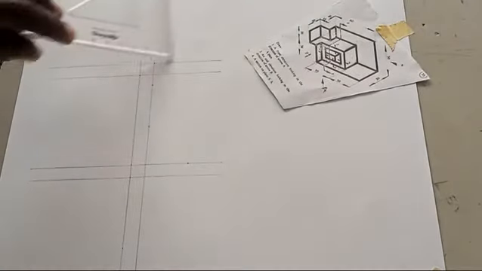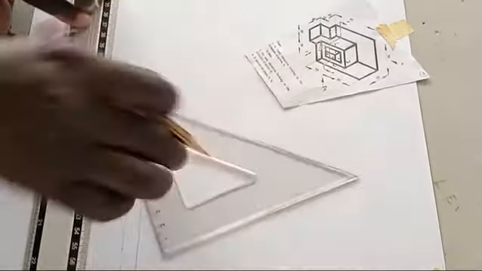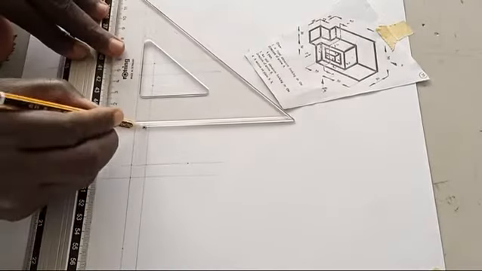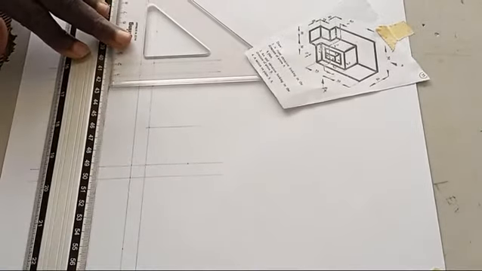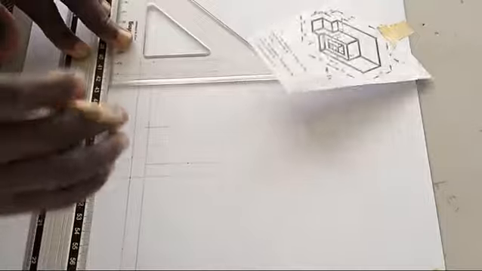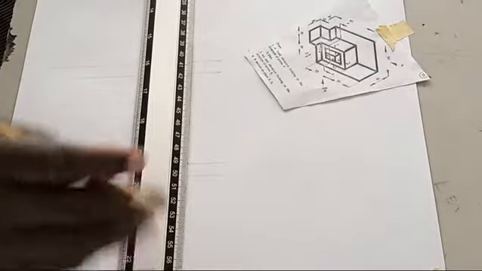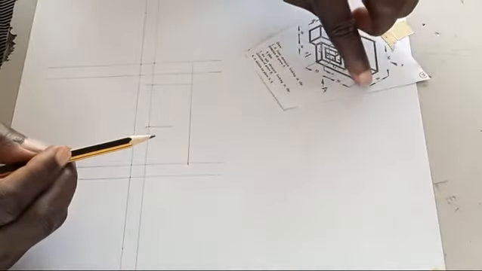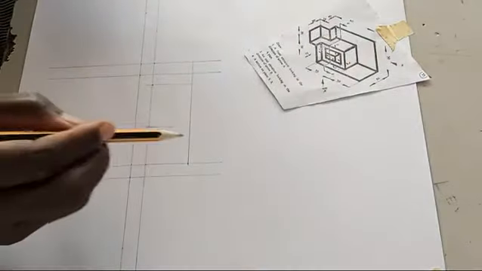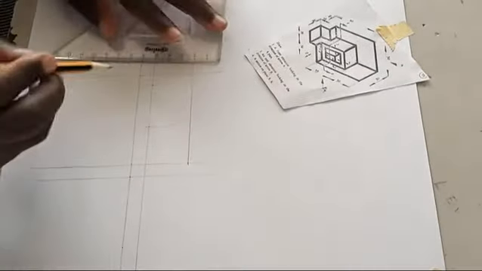So let me draw this one first. I have this vertical line and this vertical line. This one may not go up so much. Now let us draw the top. If you look at it critically, we can see this face up to here. So what is the height of this one? That is 10. So let us measure 10.